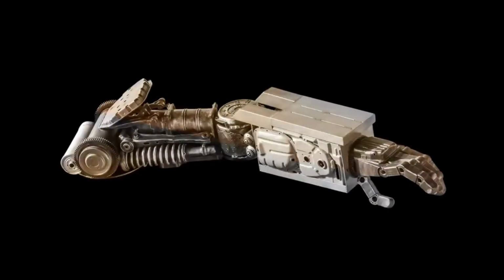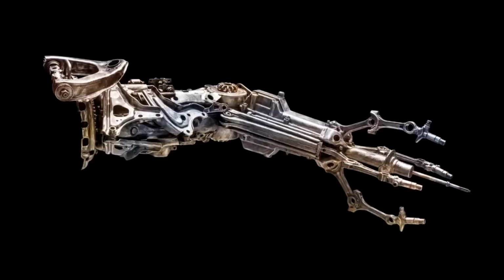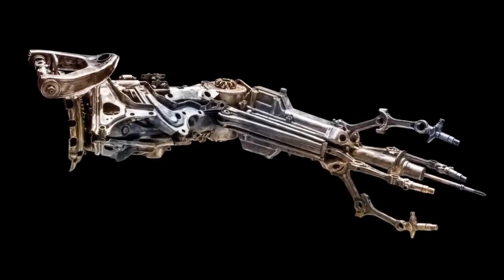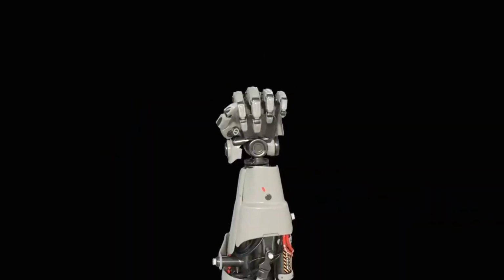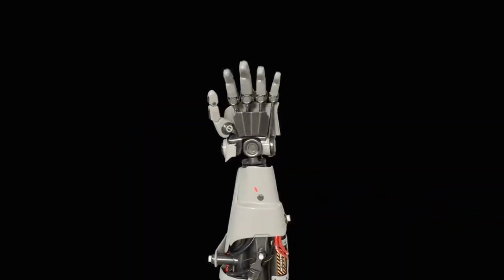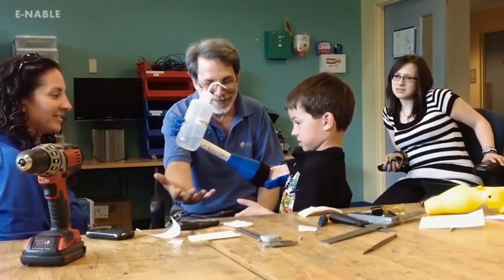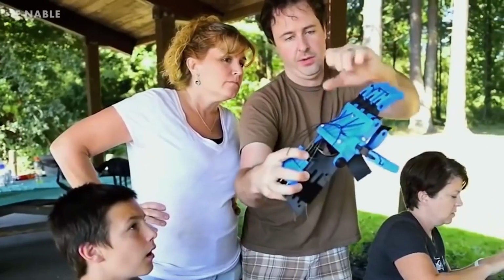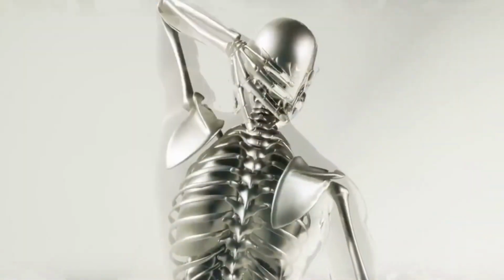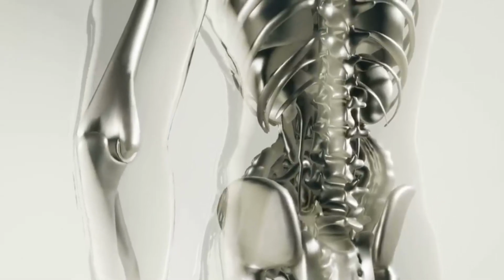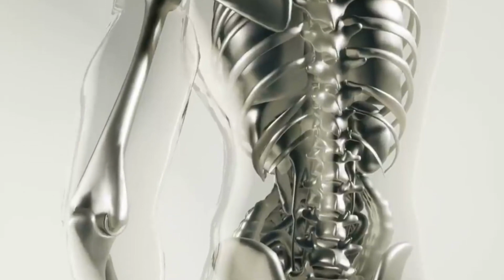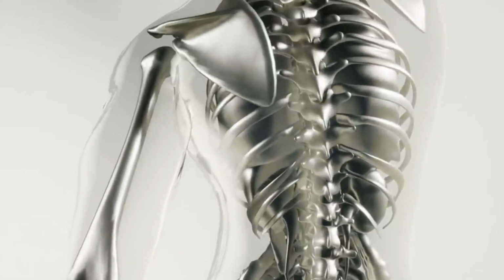In healthcare, 3D printing is being used to create customized prosthetics and implants. By using patient-specific data, 3D printing can create prosthetics that are perfectly tailored to the patient's body, which can improve their comfort and functionality. Additionally, 3D printing is also being used to create patient-specific surgical models, which can help surgeons plan and practice complex procedures.